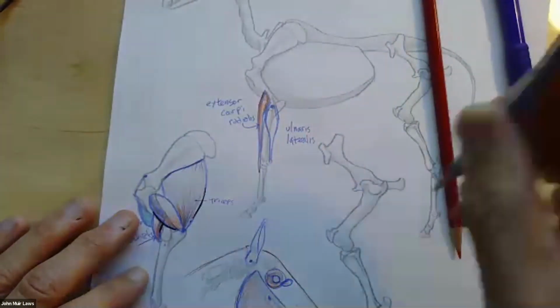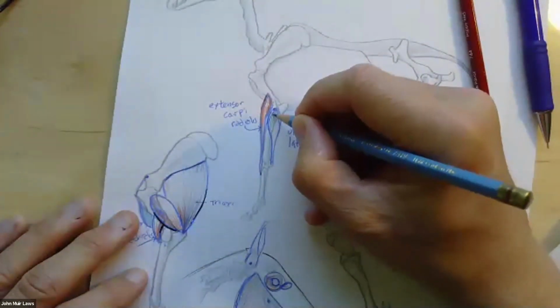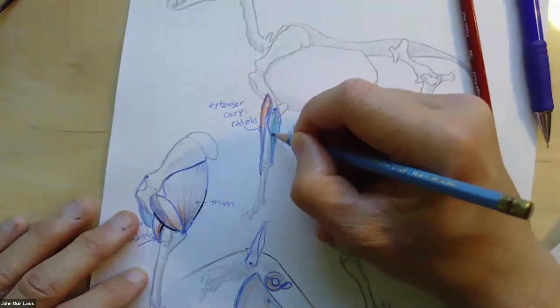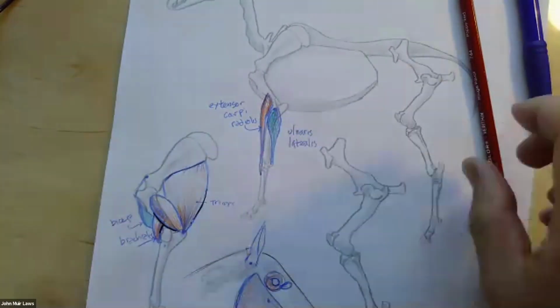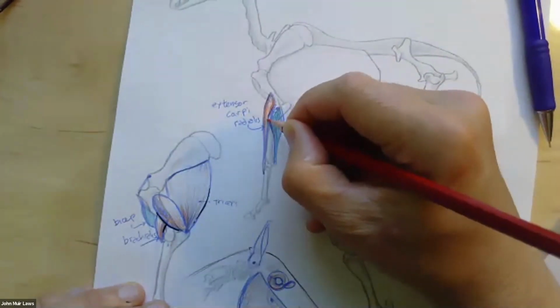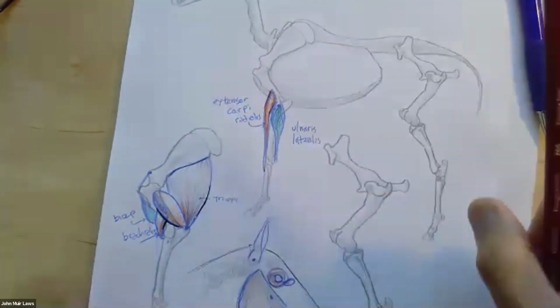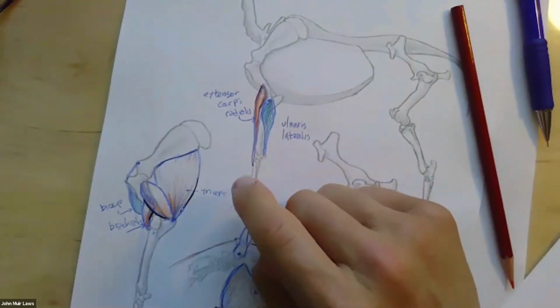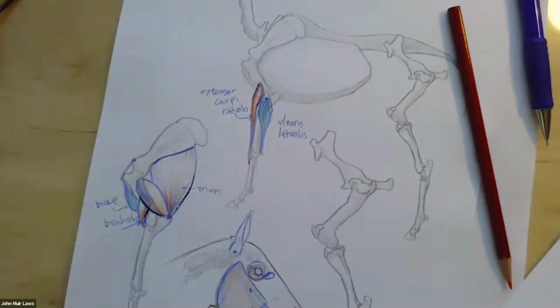All right, and so that is making a big bump up here that then comes down. So on both of these, notice big to small, and that everything is moved by tendons down below. Okay.